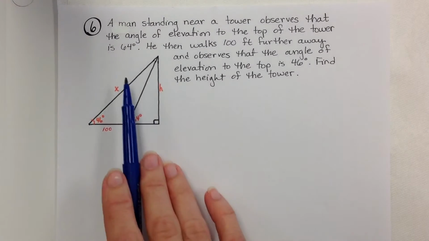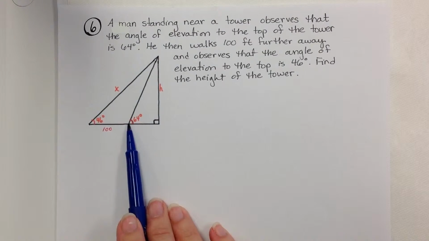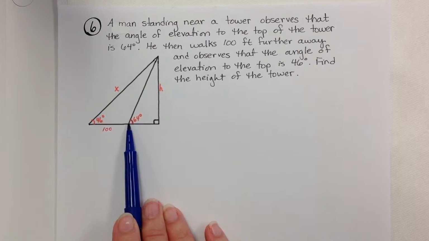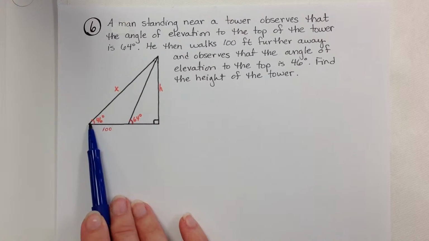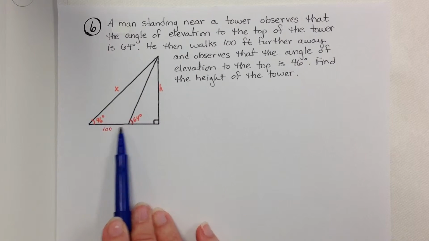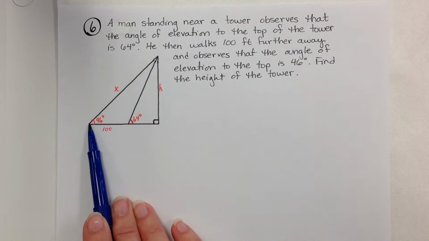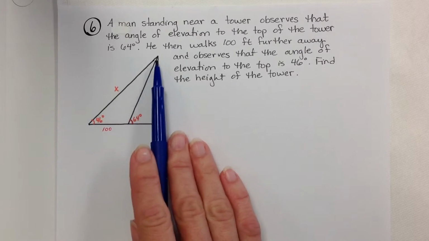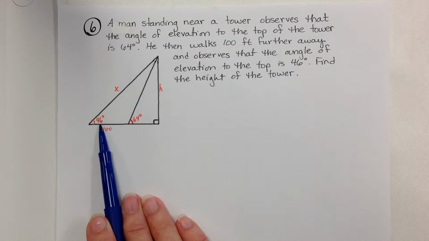So that means, as of right now, he is standing here. So he's looking from here to the top of the tower. Again, angle of elevation is 64 degrees. He walks 100 feet further away. So that means he's going from here, to this corner. So that's why this distance here is labeled as 100. So he's walking 100 feet further away. And now observes that the angle of elevation to the top of the tower is now 46.